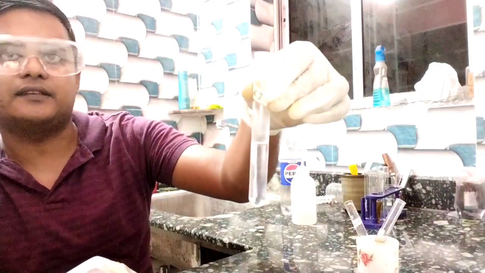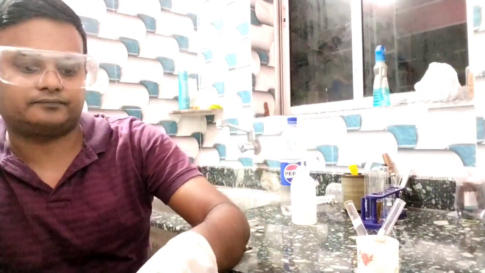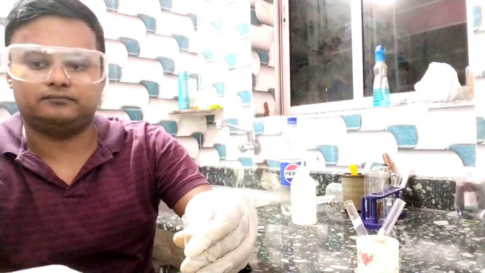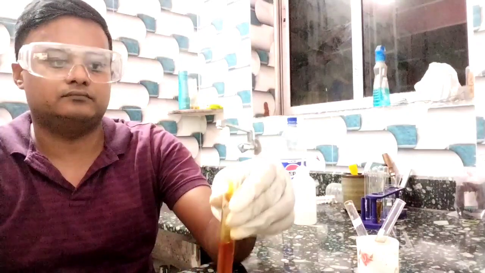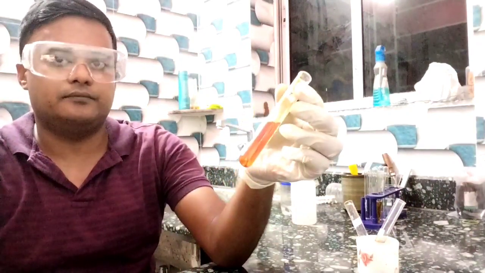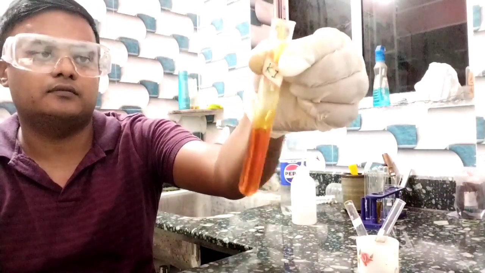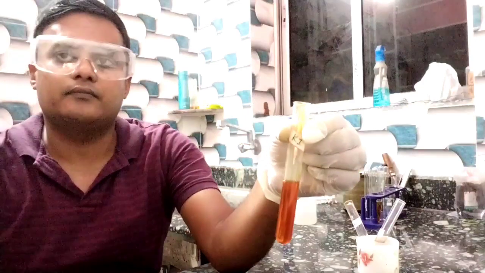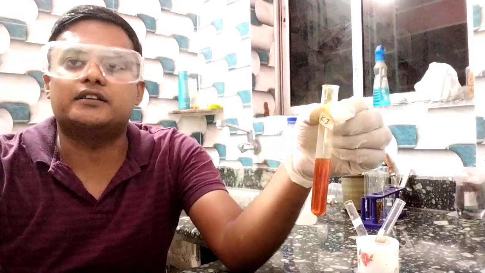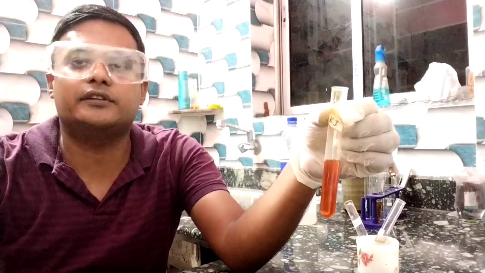Next, see the KI solution, potassium iodide solution. See, it also gets dissolved. So in this experiment, we learn that iodine is soluble in ethanol and KI solution, but insoluble in water.